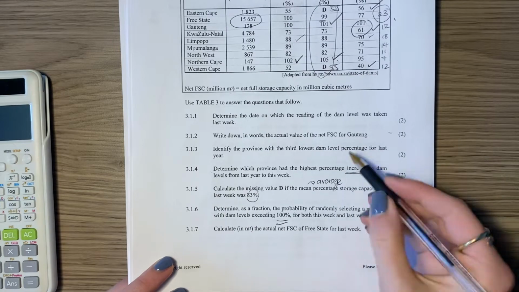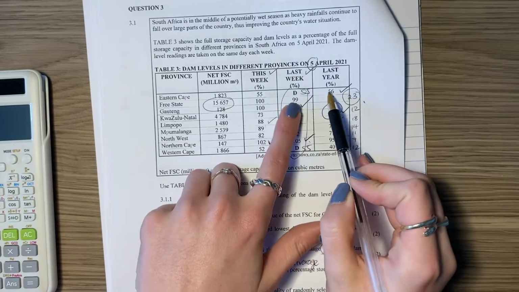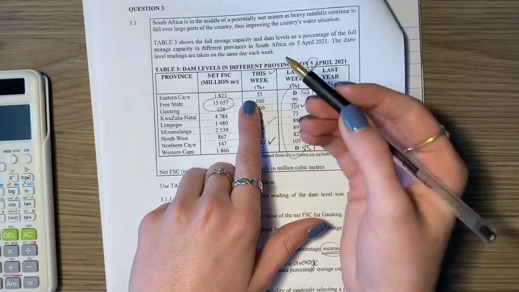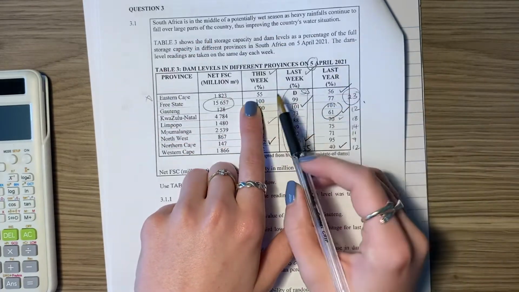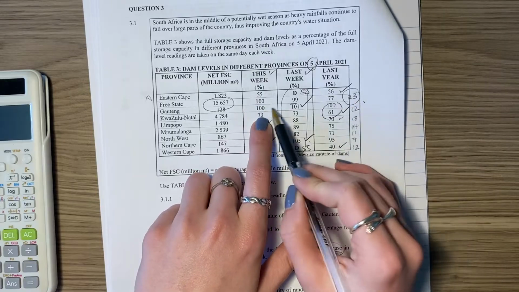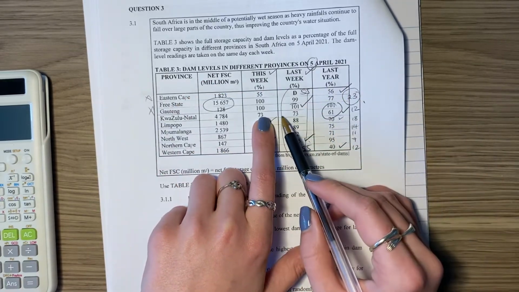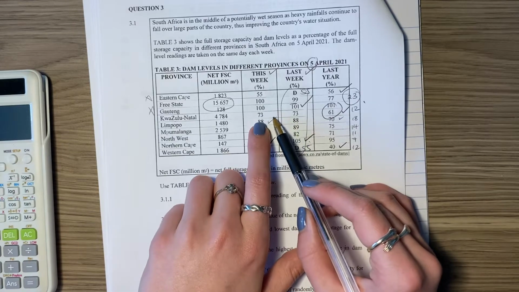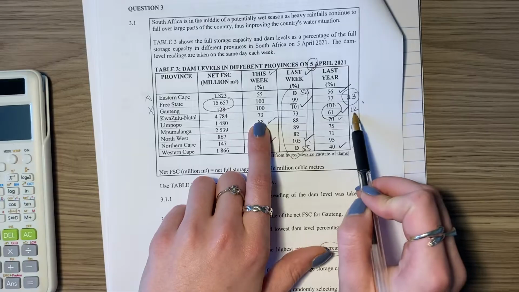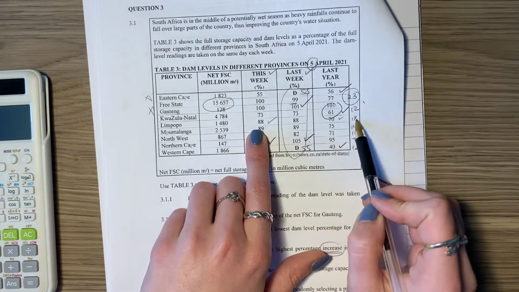Then it says, determine which province has the highest percentage increase in dam levels from last year to this year. Okay, so we have to only do increase. So over here, last year to this year, that's negative. So we're not talking about that one. It's definitely not that one. Then from 77 to 100 is a 23 increase. From 101 to 100, it's a marginal decrease, but a decrease nonetheless. Then 61 to 73, that's 12. You can do it on your calculator if you can't do it in your head. 70 to 88 is 18.